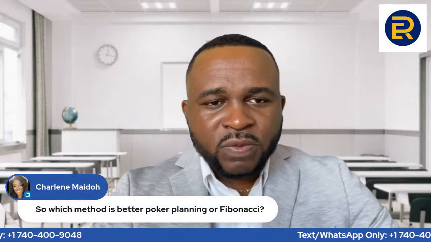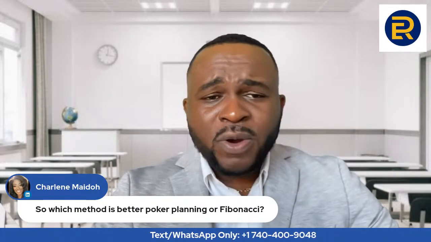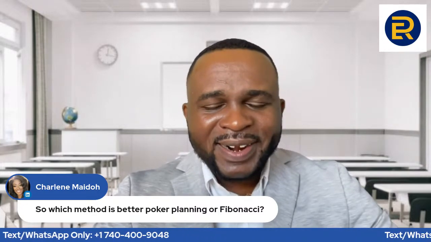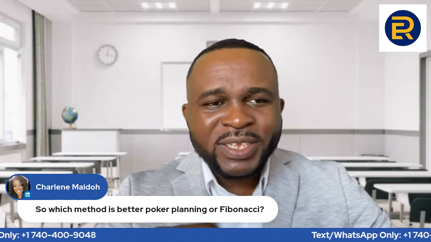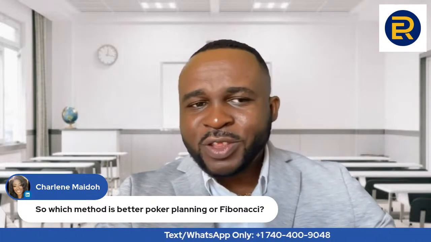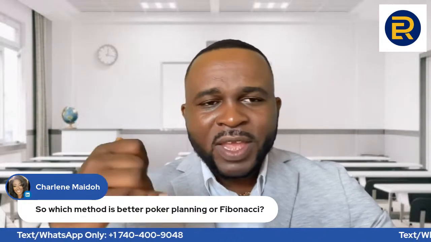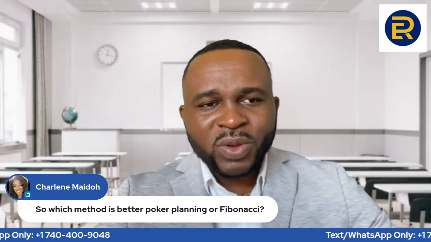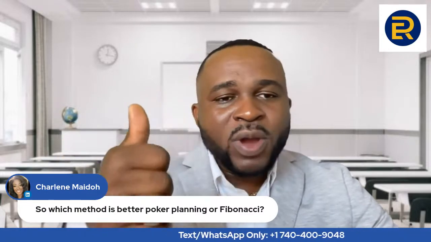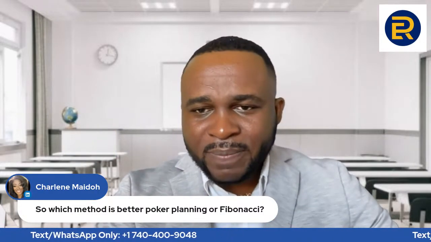So, which method is better for poker planning? Which method is better? Poker planning. Oh, poker planning and Fibonacci sequence are the same thing. There's no difference between them, right? We use the Fibonacci sequence when we are doing our poker planning. The Fibonacci sequence is just a series of numbers: 1, 2, 3, 5, 8, 13. So we use the Fibonacci sequence, which is a number series, during poker planning. Poker planning is the entire process. So it's the same thing.